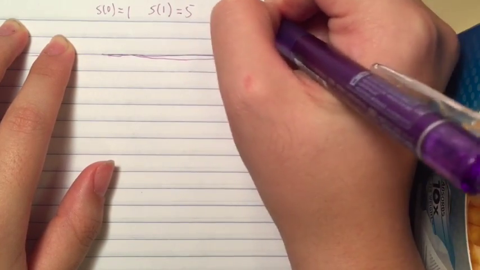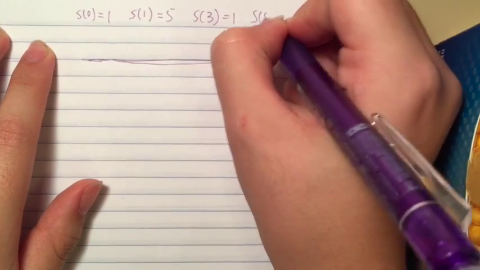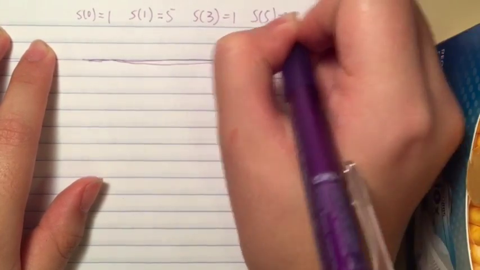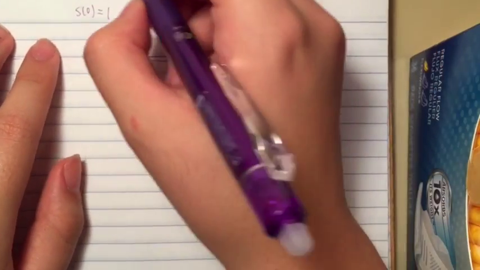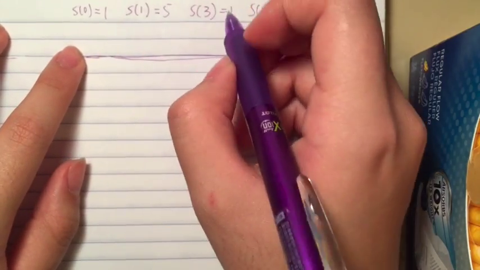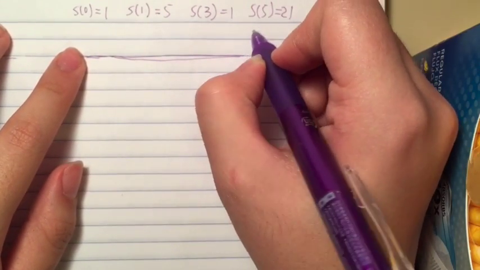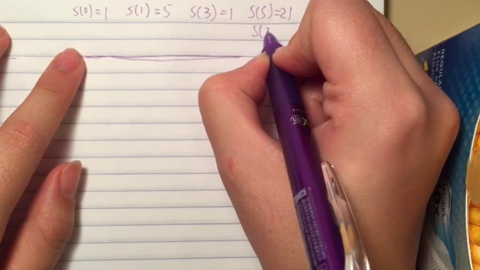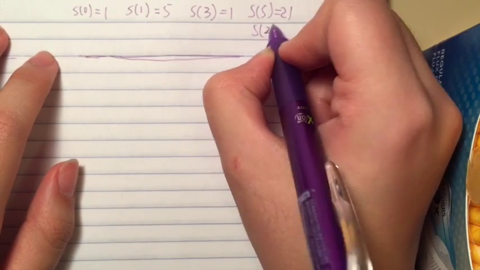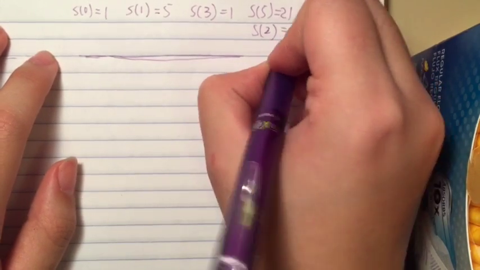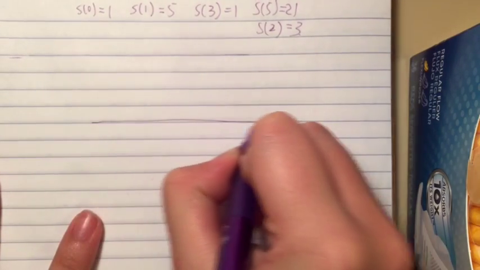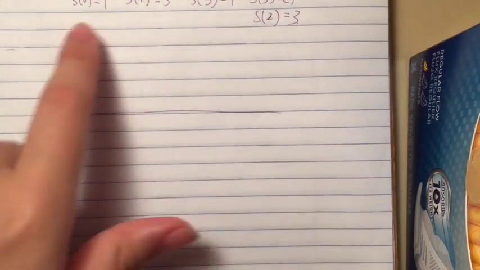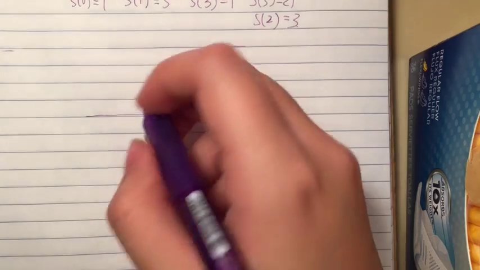S(3) is 1. S(5) is 21. And for the reason that the acceleration changes, maybe we should put 2 in there too. So S(2) equals 3.